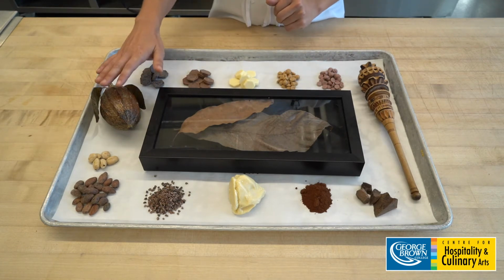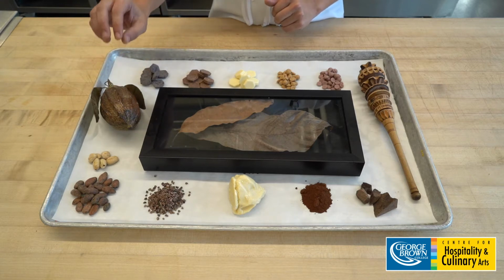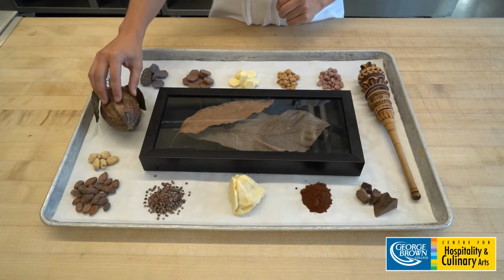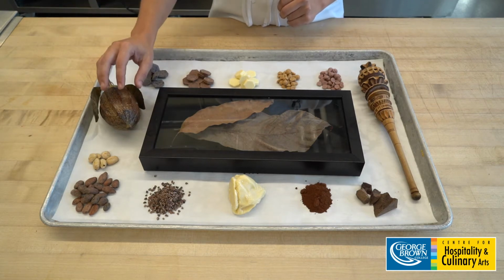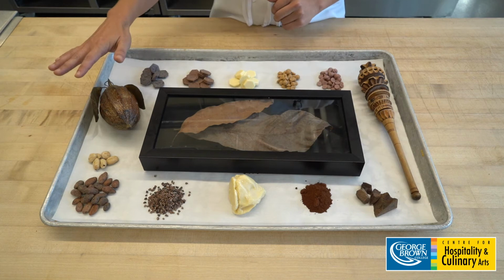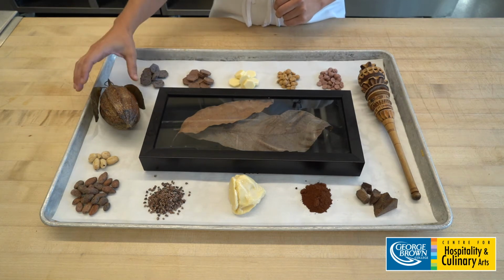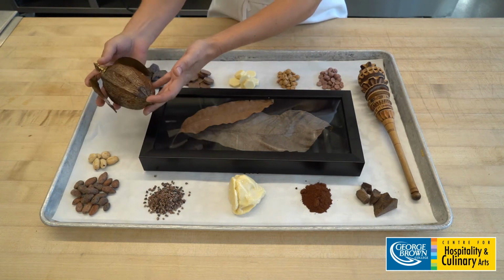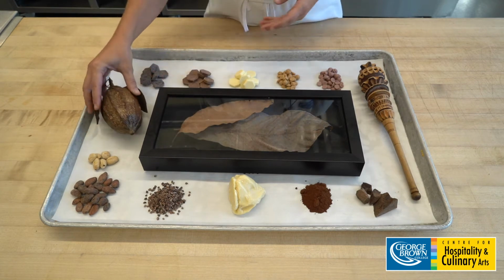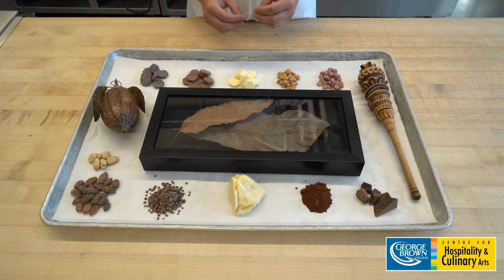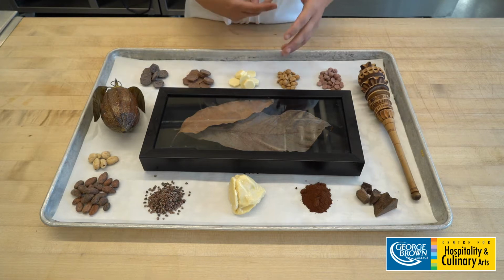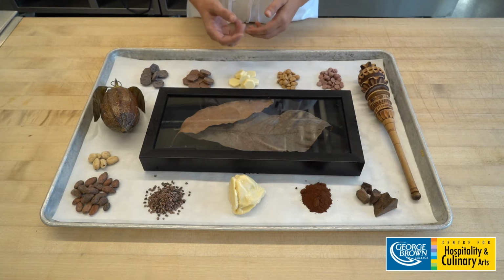So of course, it's coming from a plant. This is a tree, Theobroma cacao. It is a tropical fruit grown along the equator, and right here I have an example of a dried cocoa pod, but it is a tropical fruit. So whenever you're thinking of chocolate, I want you to think of this tropical fruit. It has a very fruity flavored meat that's sort of a combination of mango, pineapple, and passion fruit.